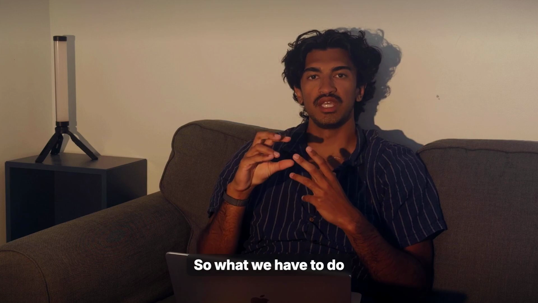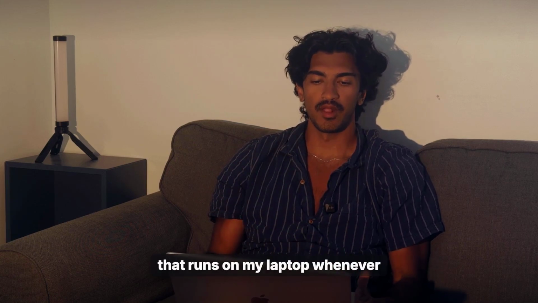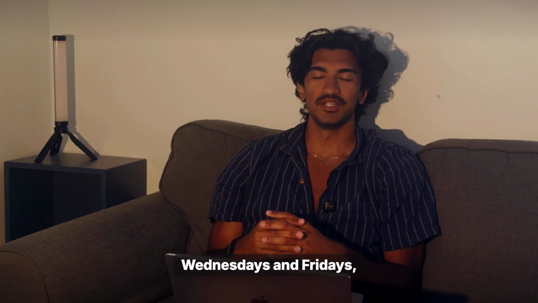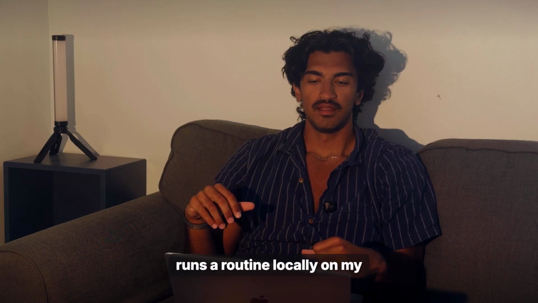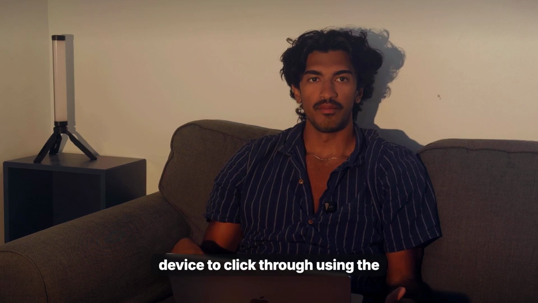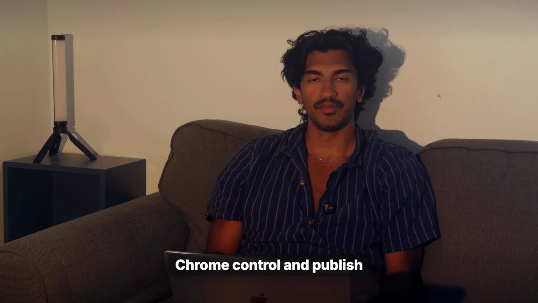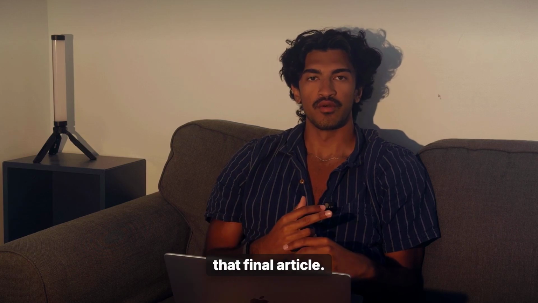So what we have to do is take a local run that runs on my laptop whenever I'm logged in, and I'm usually logged in on Mondays, Wednesdays, and Fridays, and it runs a routine locally on my device to click through using the Chrome control and publish that final article.